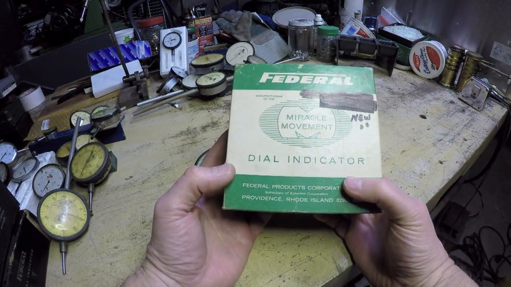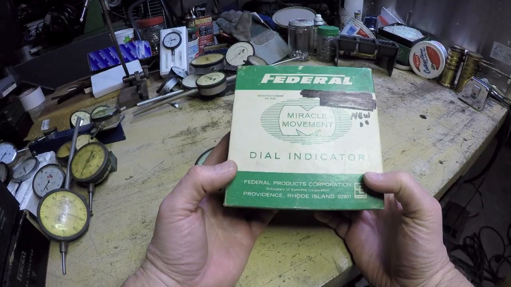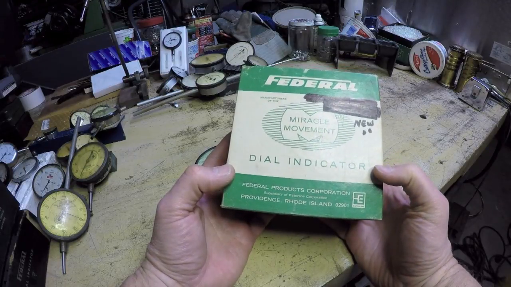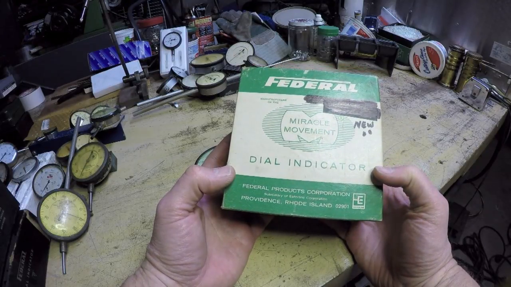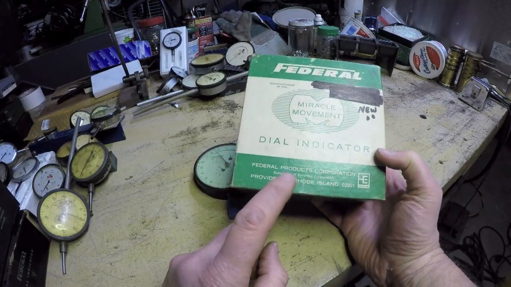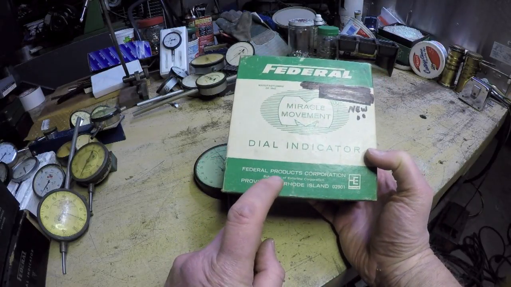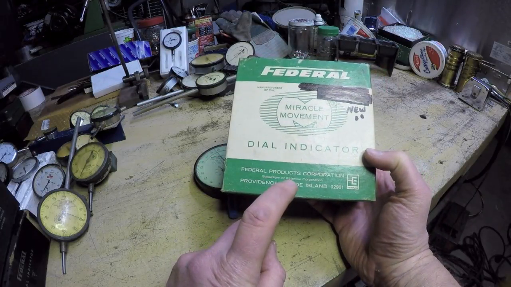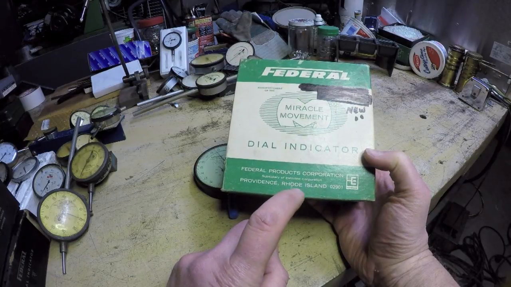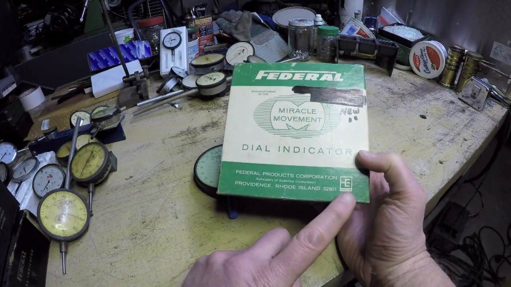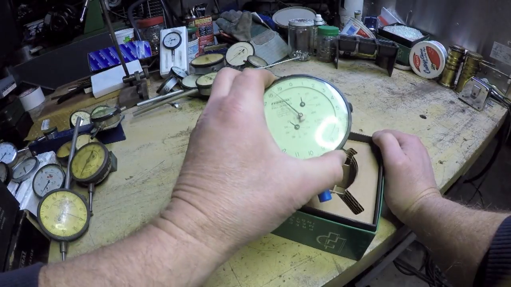This is marked right on it, Miracle Movement, Federal Dial Indicator. This is interesting down here. This says Federal Products Corporation, a subsidiary of Esterline Corporation, Providence, Rhode Island. And then here we get the Esterline logo. I might hold on to that one.